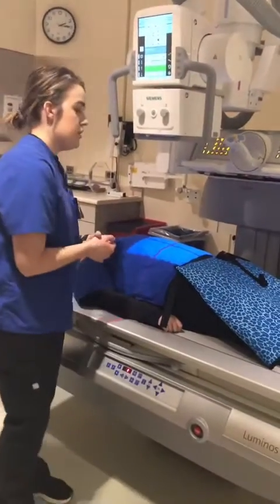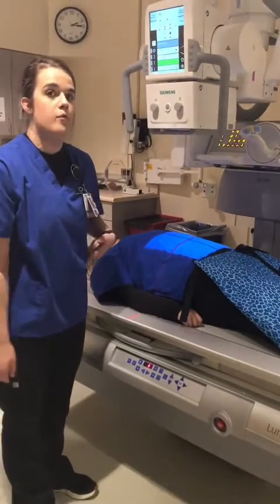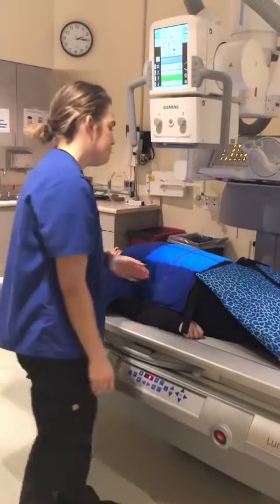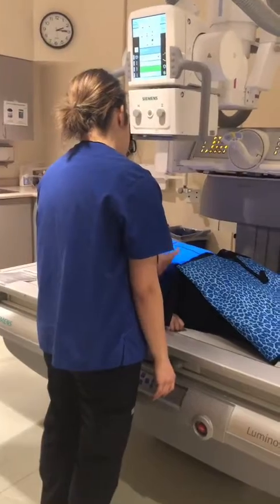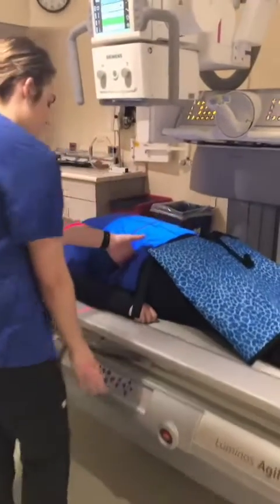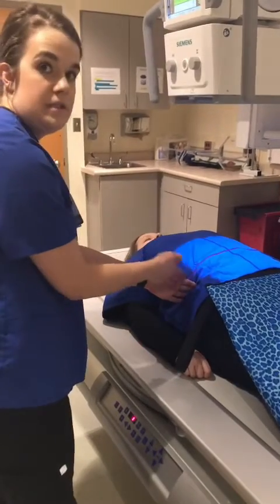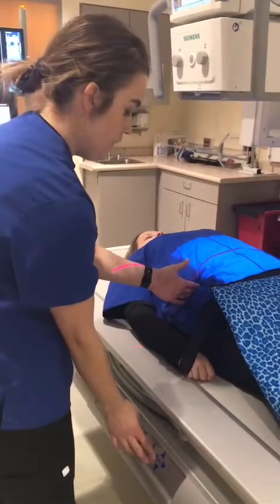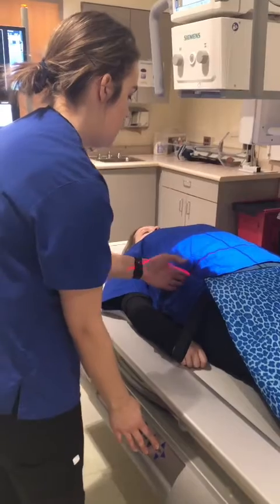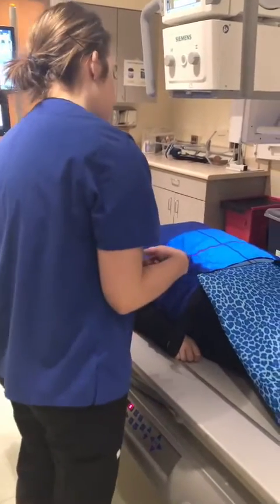And then next I'm going to palpate for the iliac crest. So, iliac crest on the patient here. I'm going to make sure that I have that centered. That red line right here is going to be right where I'm going to center, at that iliac crest. So I'm going to move the patient here, and there is the iliac crest right there.